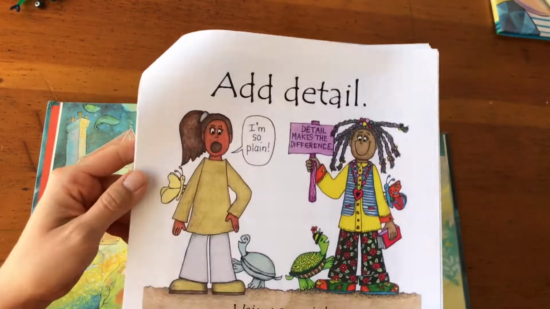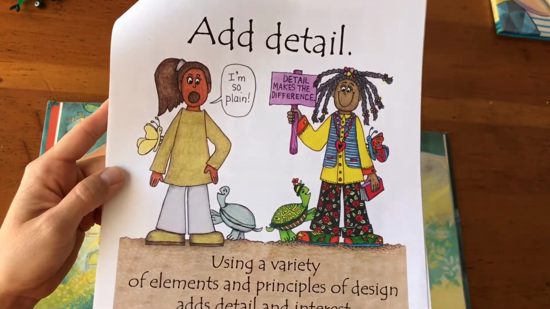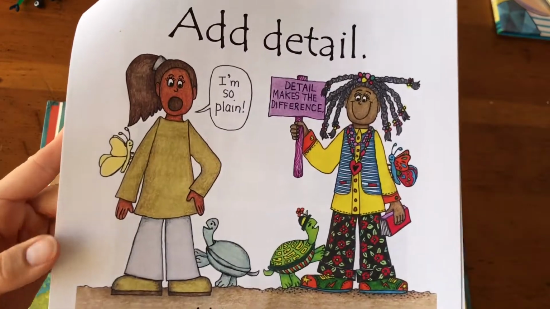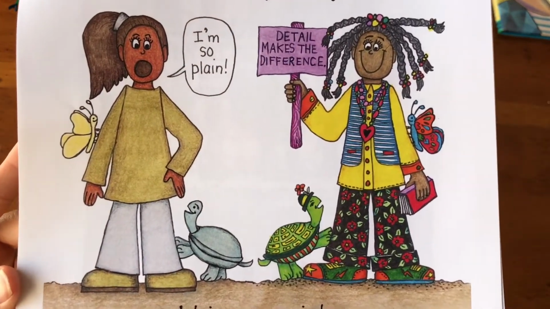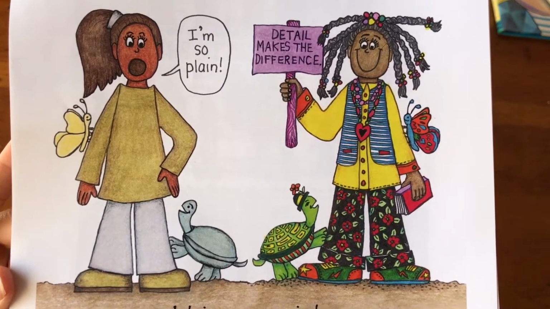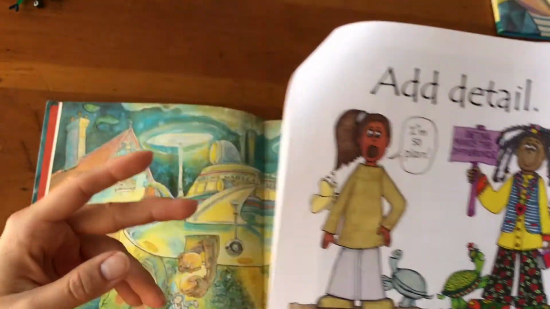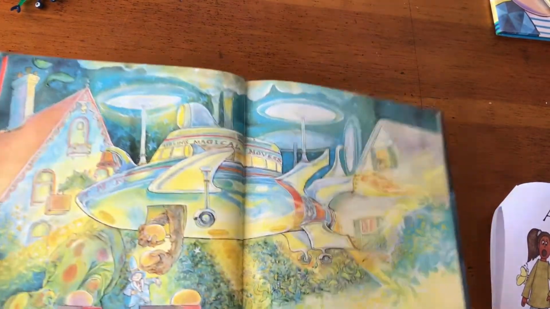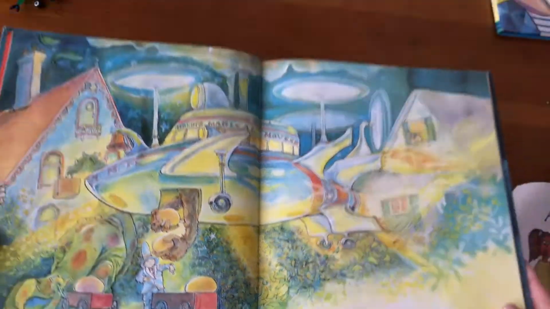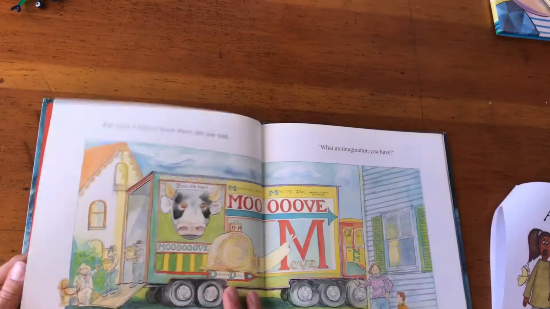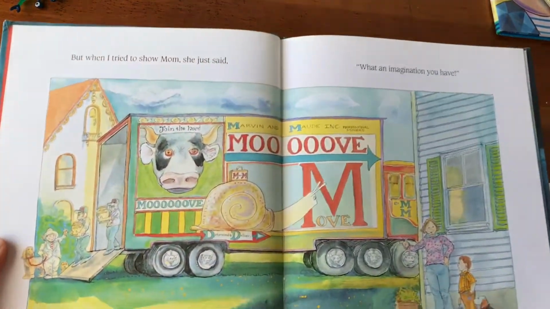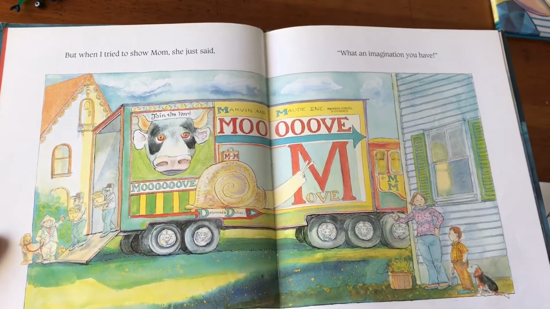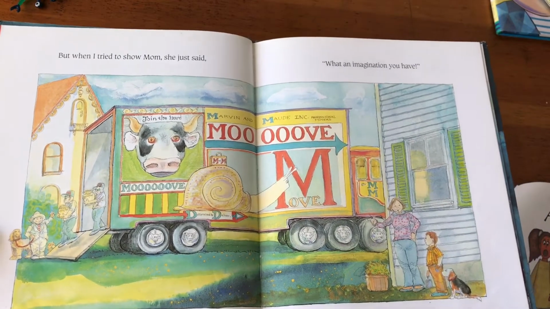Now, I do want to point out one thing. Another great way of getting the attention of your audience is adding detail. Using a variety of elements and principles of design adds detail and interest to a work of art. How much of a difference do the details make for this picture? What do you notice?